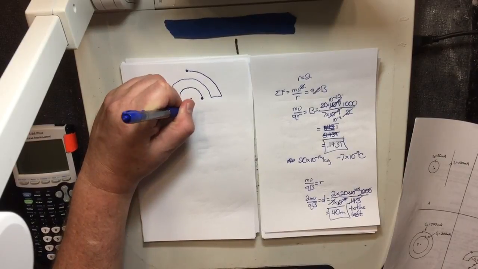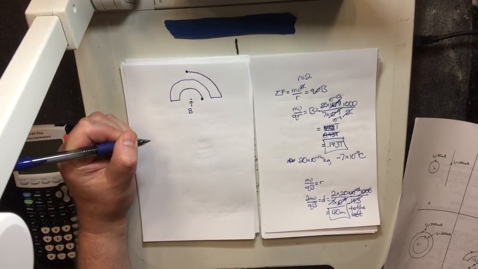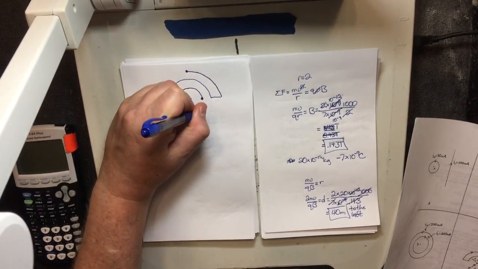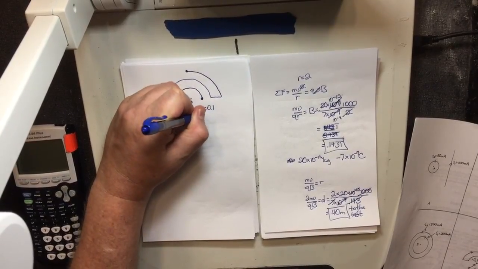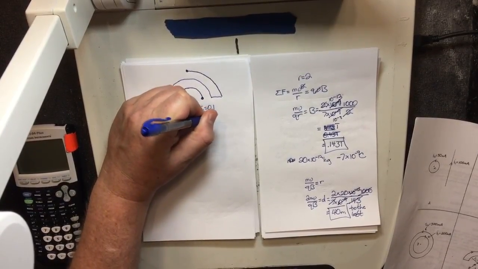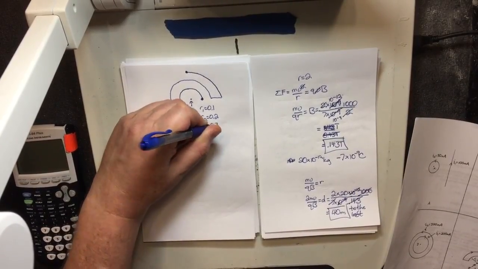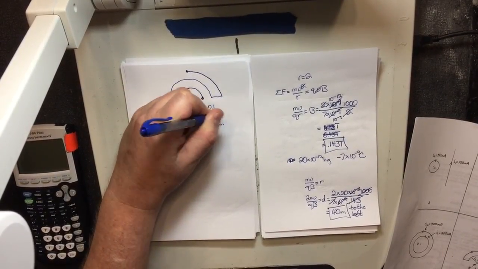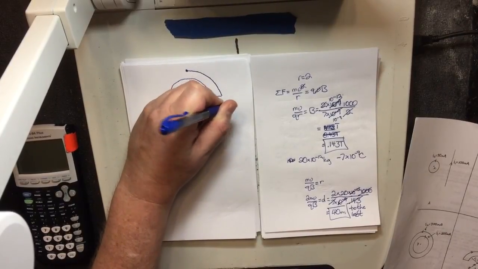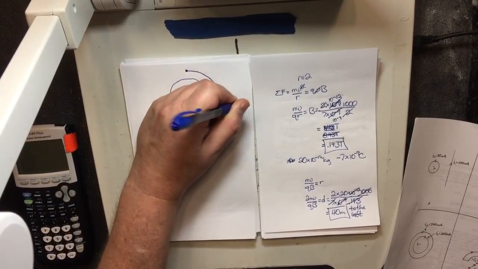I want to know the B field at that point. The radii are 0.1, 0.2, 0.3 meters. The current running through all this stuff is 0.3 amps.